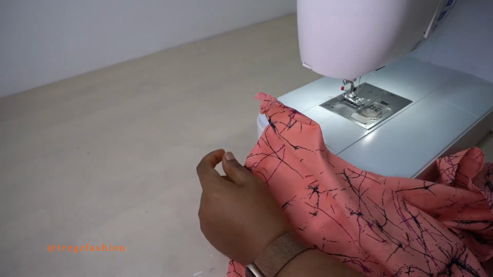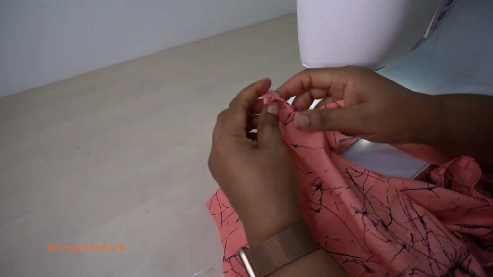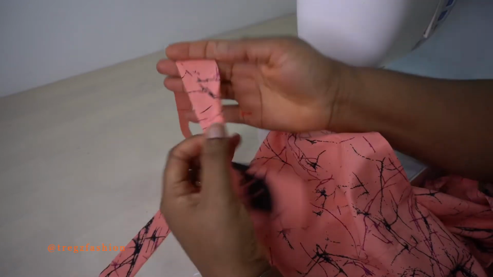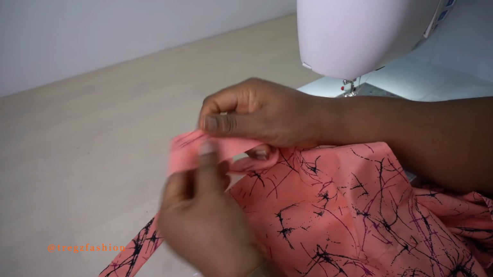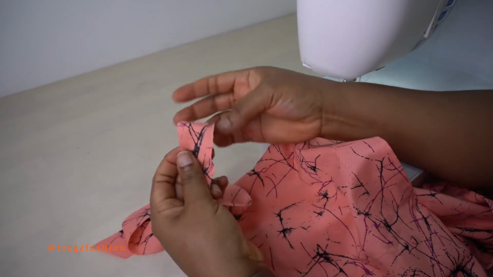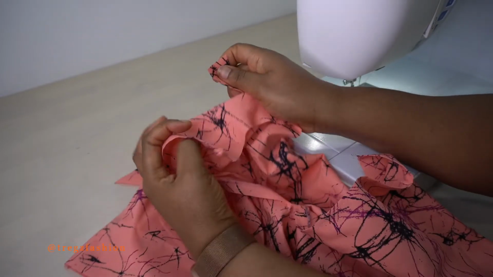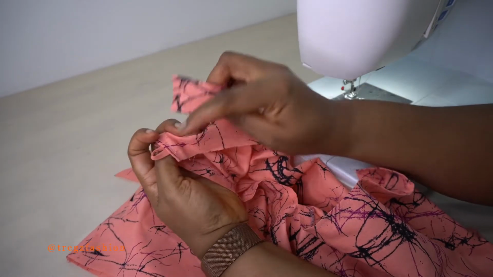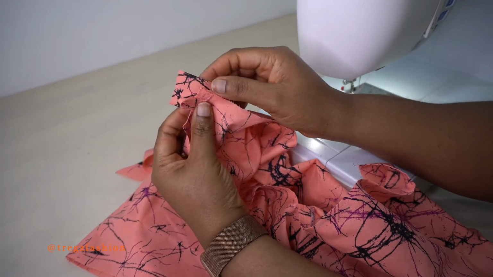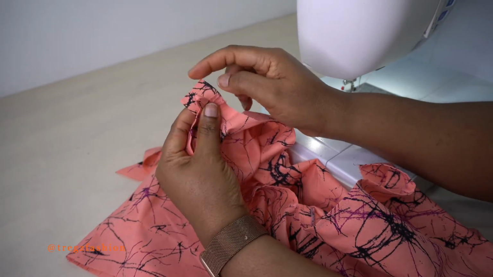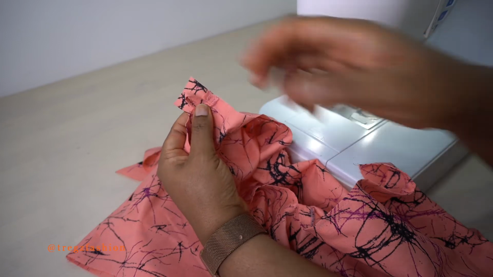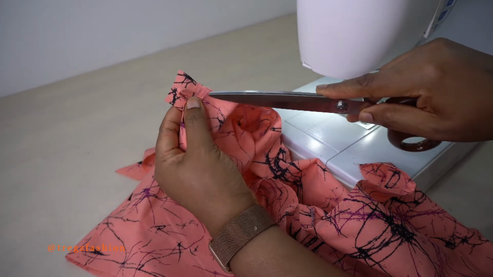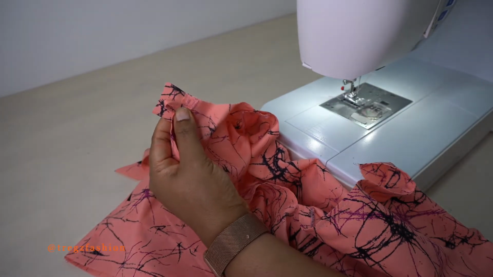Okay, so the next thing we are going to do now would be for us to pipe the neckline. And to do that, you're going to take your bias piping just like this. Now you're going to place the right side of your bias, this is my right side, against the right side of the fabric, just like that. Now you're going to give a little space, maybe about 1.5 cm, and then you're going to start stitching from here all the way down to the other end.